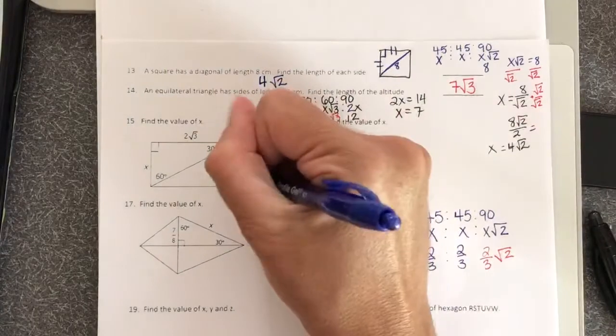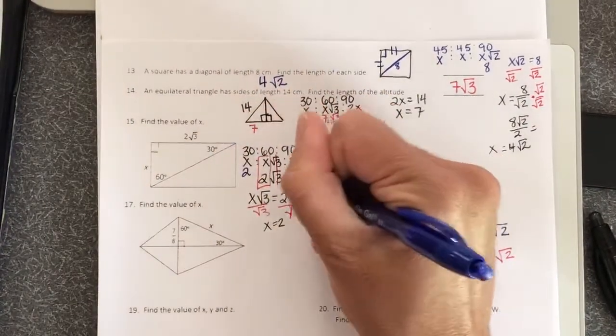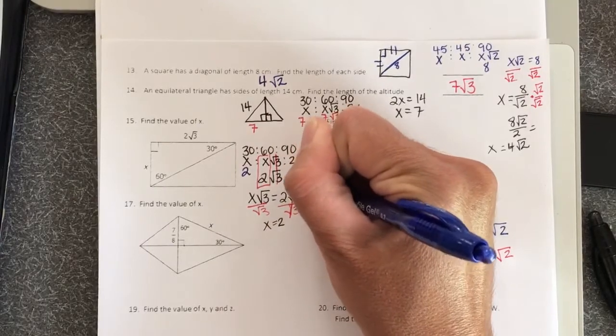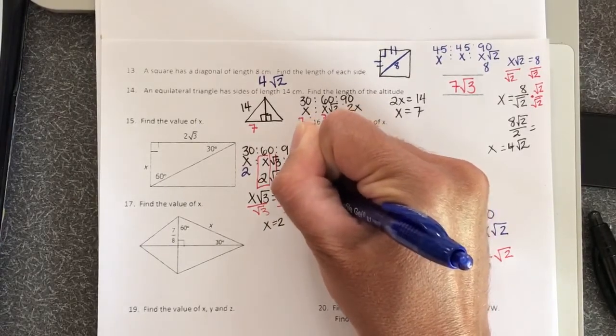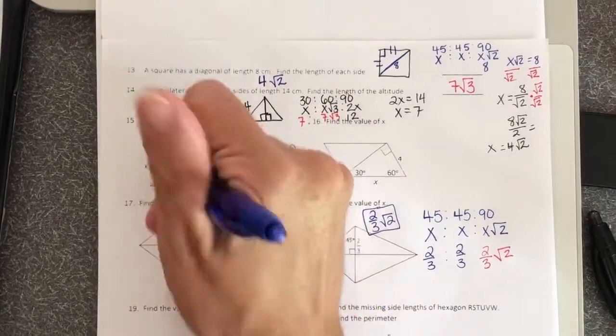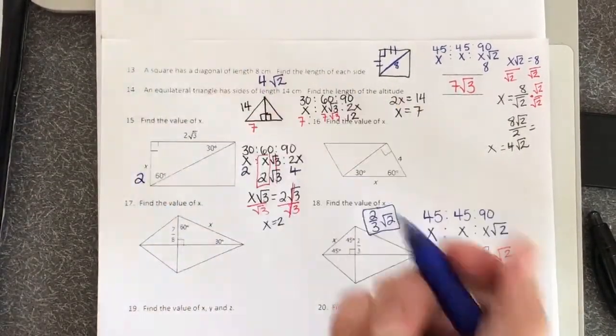So 2 is going to go here, x is 2, and then I'm going to double that 2, so my other side is going to be 4. But the only side that we needed to find out was the 30-degree side, and it has a length of 2.